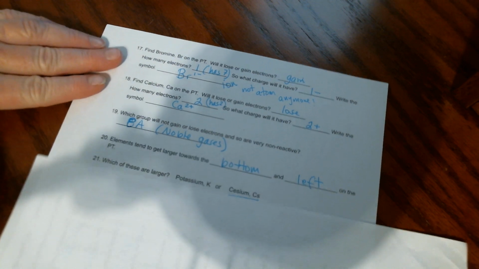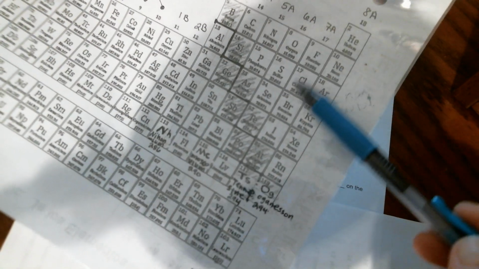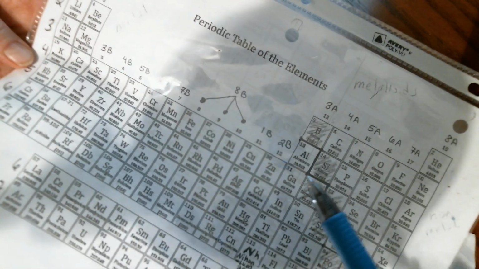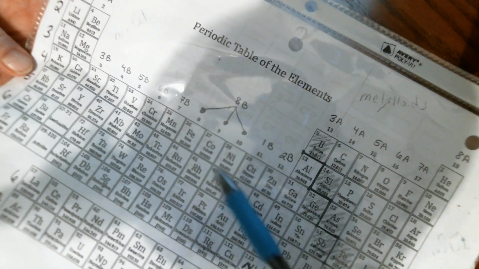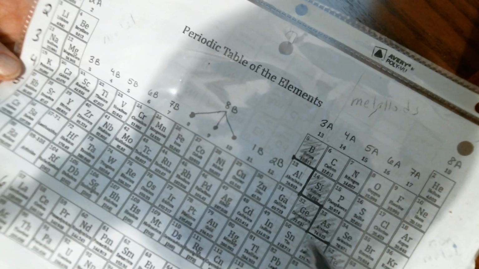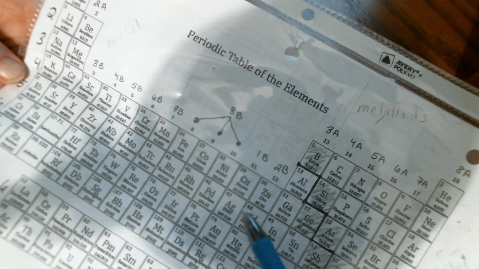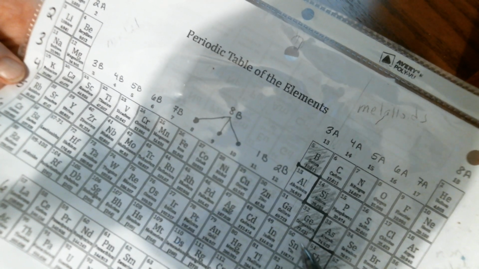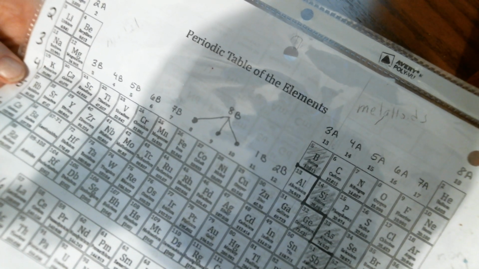Okay, and then elements tend to get larger. The size, of course, they get larger as they go down. This has 9, this has 17. So larger as you go down, but going across, it doesn't make a lot of sense, but it does if you look at the nuclear charge. So they get larger to the left. So whatever's left is larger, these are smaller. And it's because the electrons are on the same energy level, but the protons get more and more protons, and so these get smaller because they get sucked in a little tighter to the nucleus.